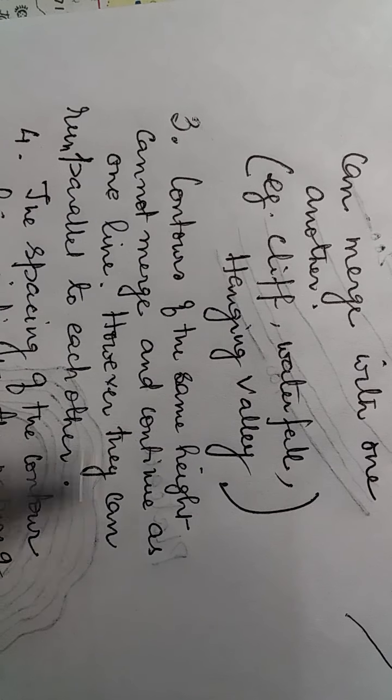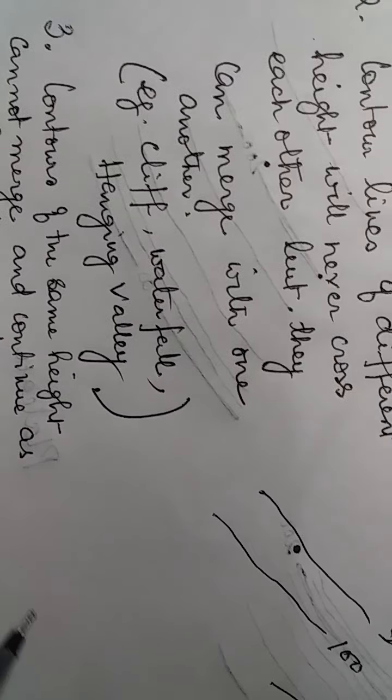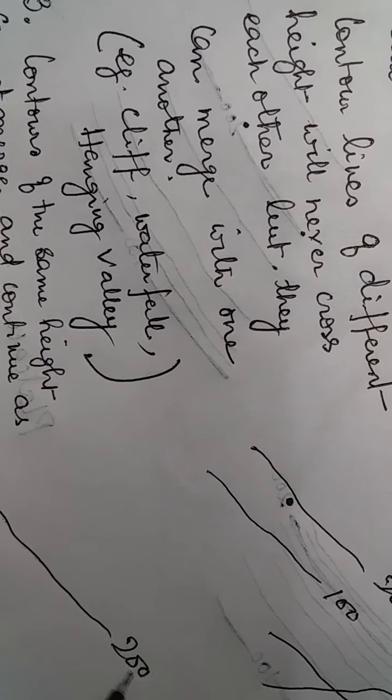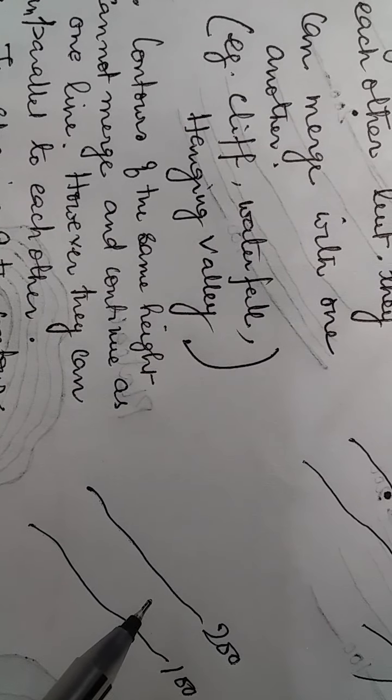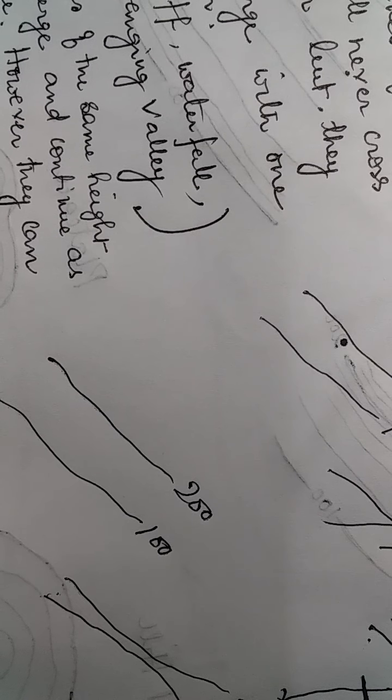However, they can run parallel to each other. So if we take two contours of same height, same elevation, that is 200, another one we take as 100, these two will not merge, but they may come very close to each other, but they will never merge. Crossing is out of question.